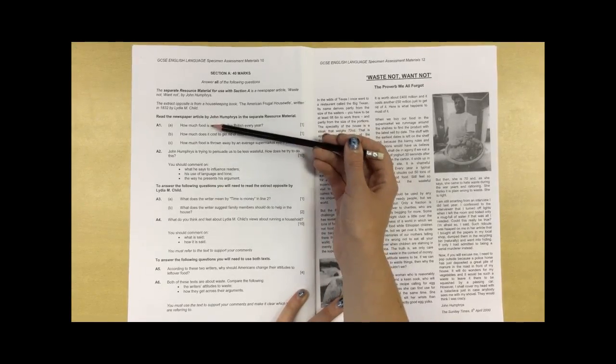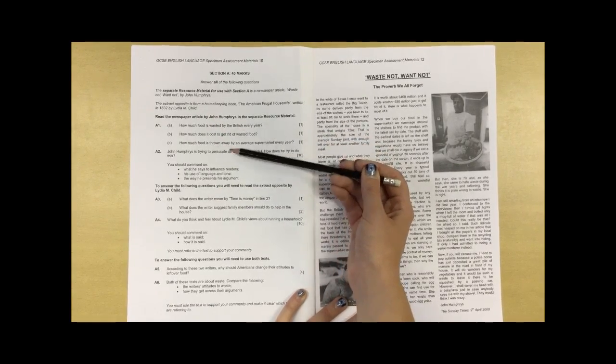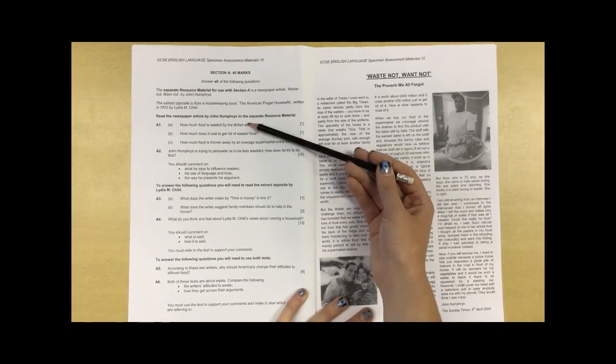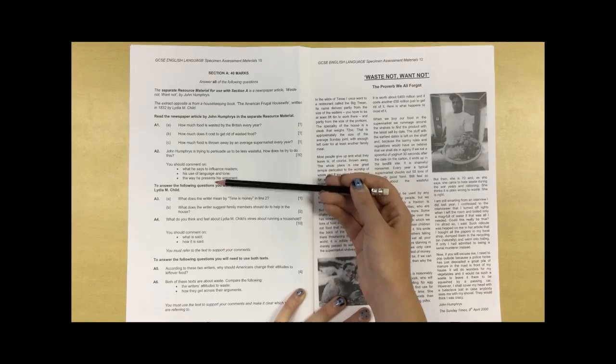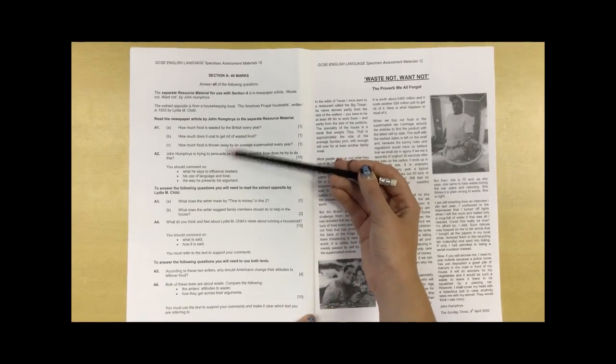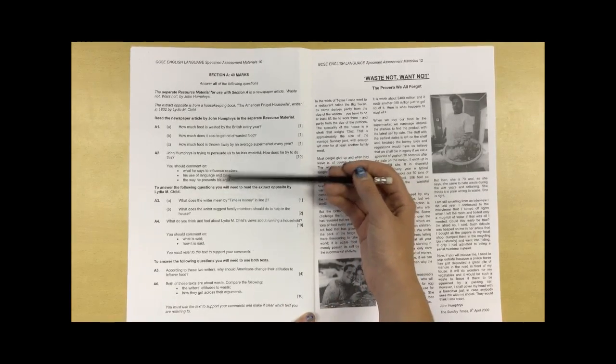You can see that a couple of them are short answer questions, just worth 1 mark. So you should spend no more than 1 minute really focusing on those. And then this one is a longer question, a 10-minute question. So you should aim to spend about 10 minutes on that one.